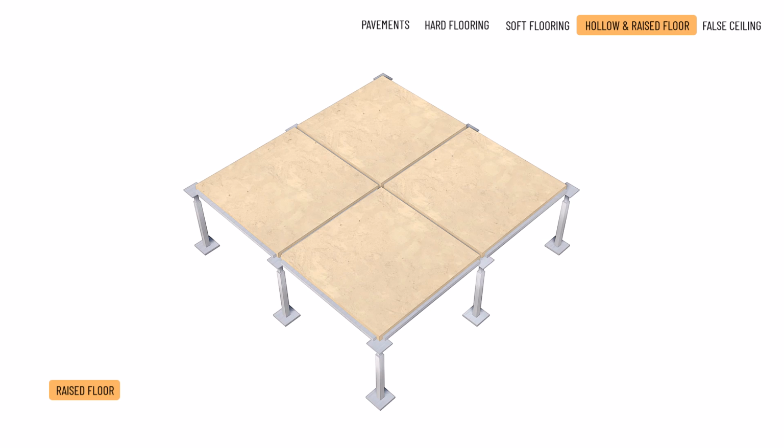In the hollow space beneath the raised floor, ranging from 35 to 1,200 millimeters in height, mechanical services, cables, ventilation systems and other components can be accommodated.